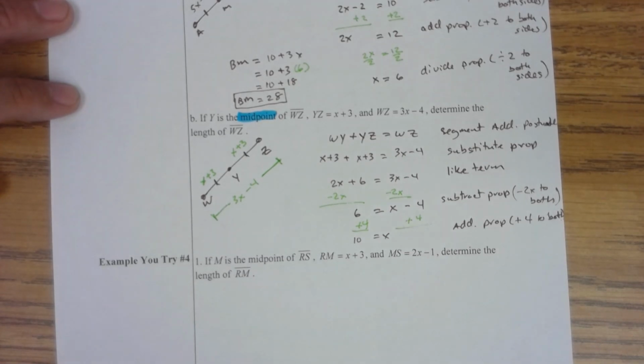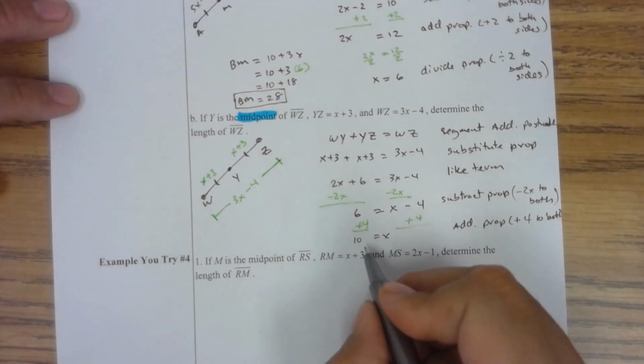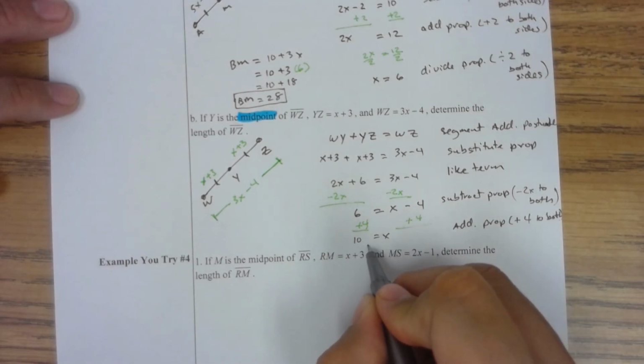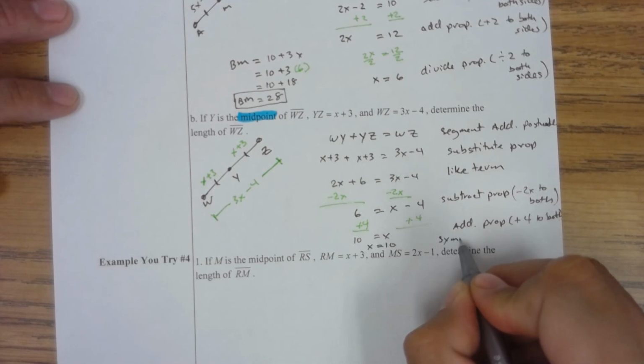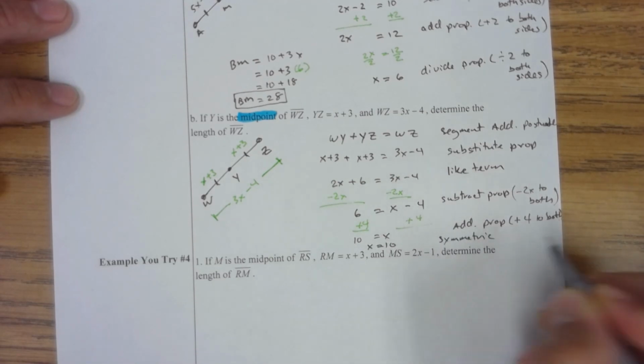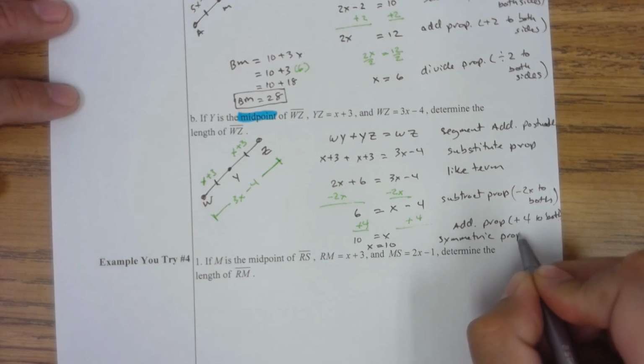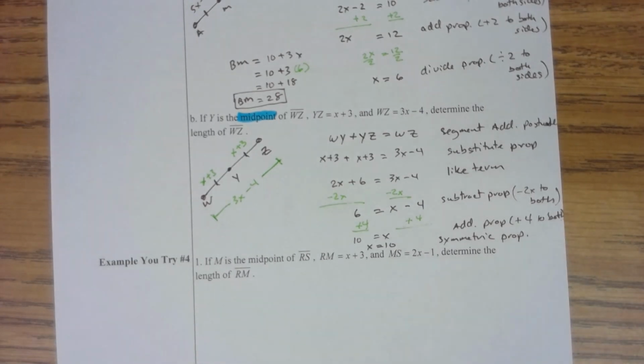Now, we don't want 10 equals x when we do it properly, so we're going to switch sides here. So x equals 10. That one is called the symmetric property. Okay. We'll try the next problem and see if you get it.